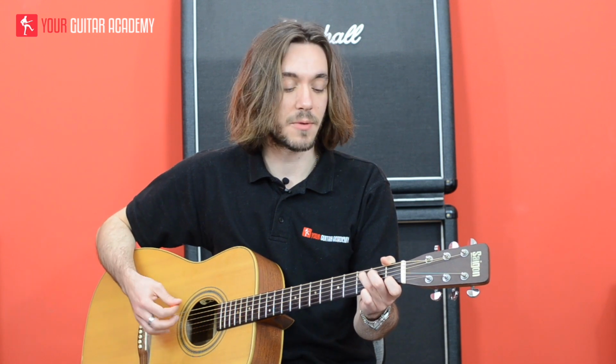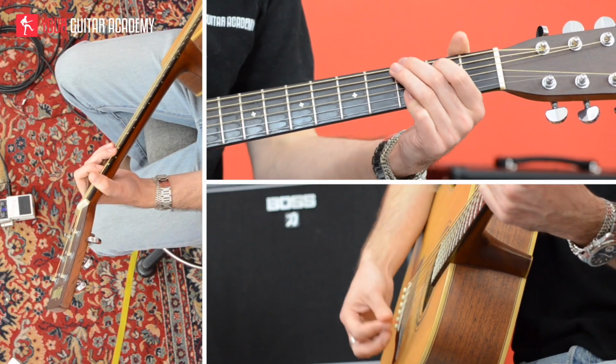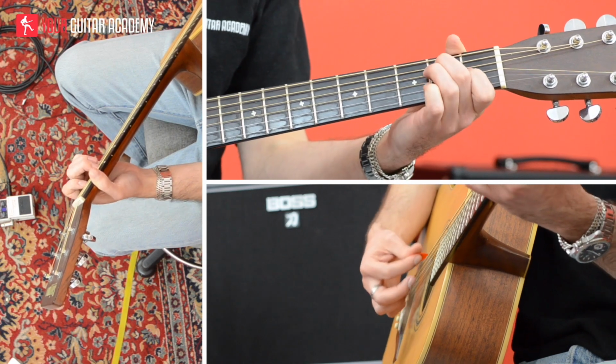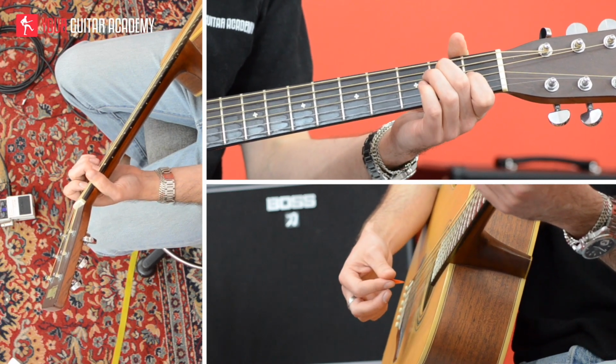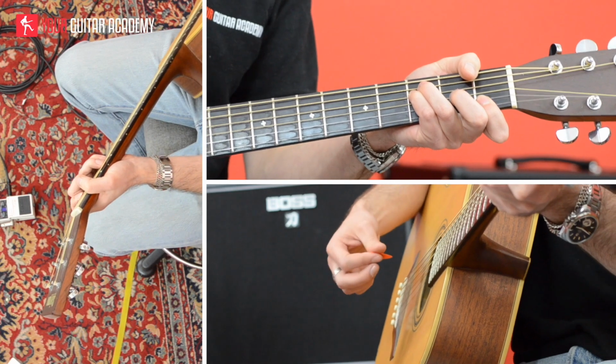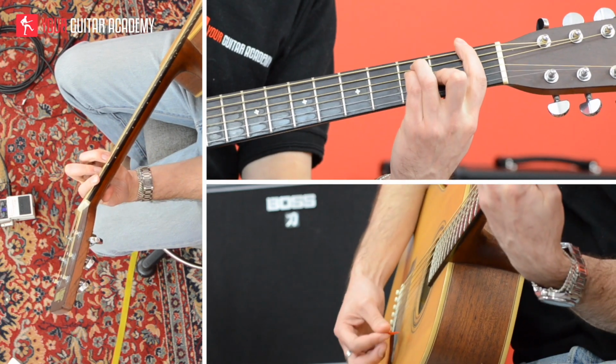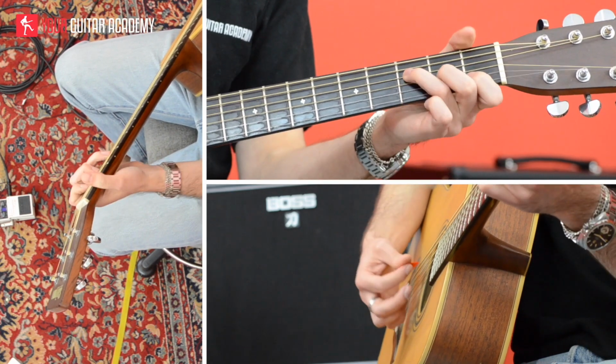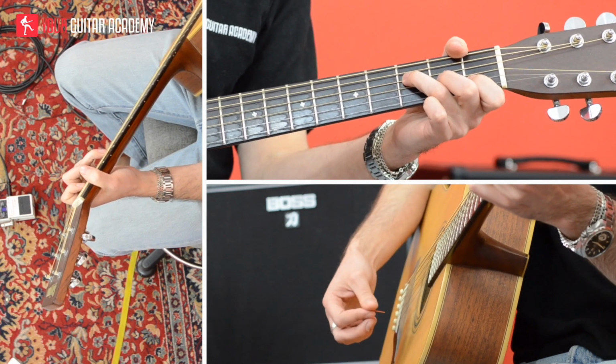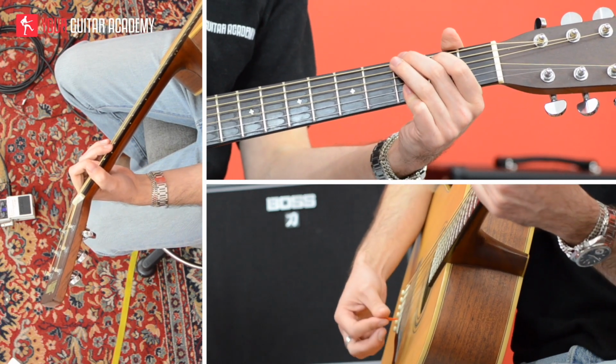So let's put everything together. We've got C, G, A minor, E7, then F major, the mighty. I'm playing it that way, you could play it that way, or you could play it the way I showed you for the intro. Followed by G major again.